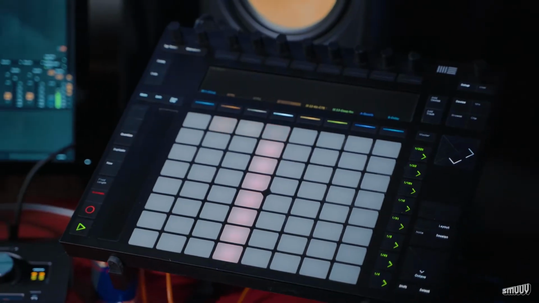Also, we're working with the Push 2, which is a great tool for live setup and gives me opportunities to loop guitar and do other kinds of cool stuff. And yeah, that's basically it.